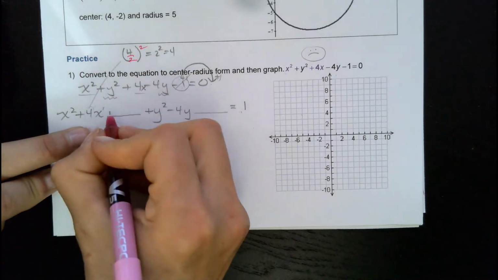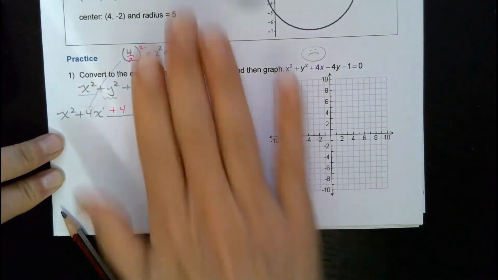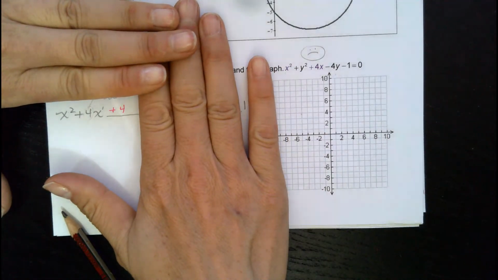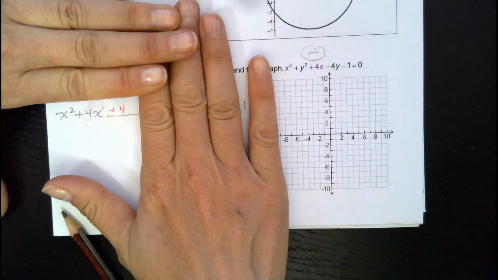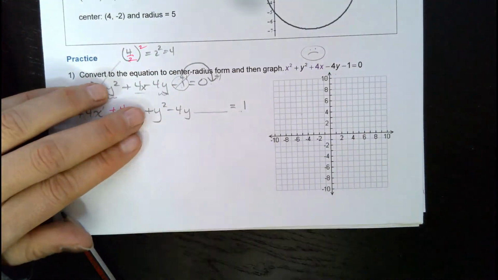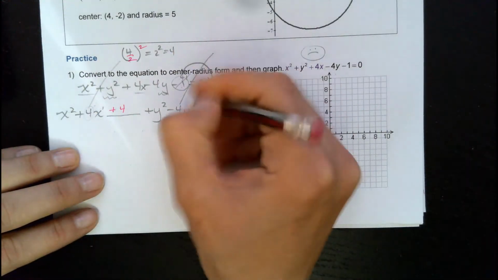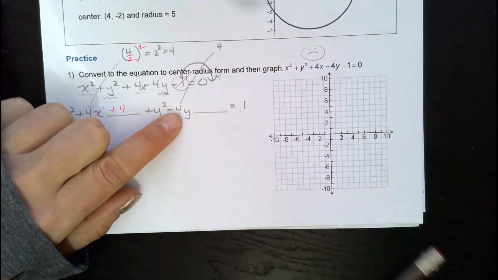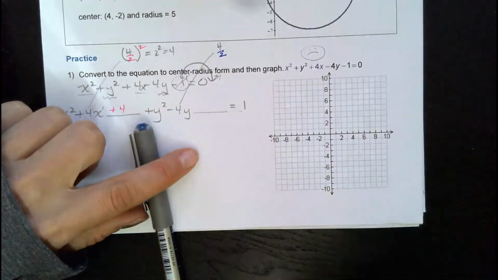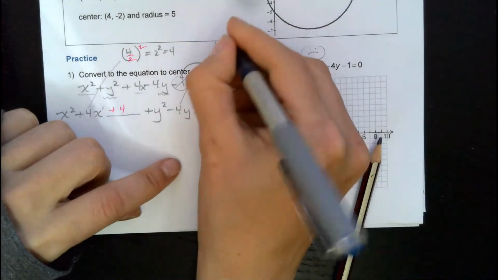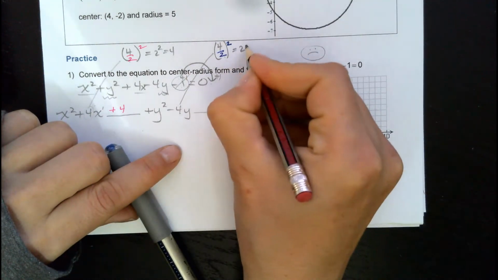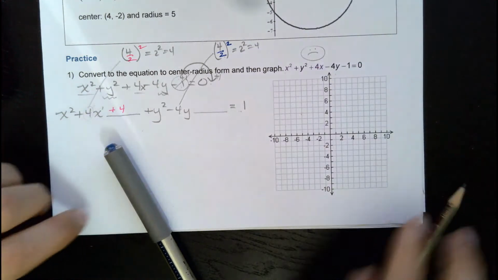So now I'm going to add a 4 here. What that does is I have this equation that I want to factor, and now it's like a perfect trinomial, and I can factor it nice and easy. Now we're going to do the same thing for the y's. I don't care about the negative or positive, I just take the number. So I take my 4, I divide by 2, and then I square it. It's always the same. Whatever that number is, divide by 2 and square it. So that's 2 squared equals 4.